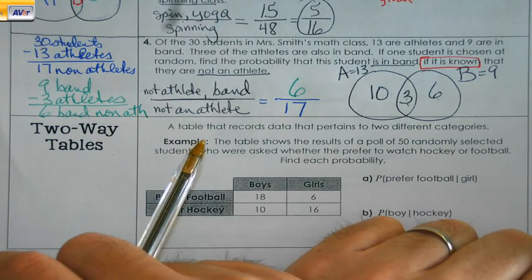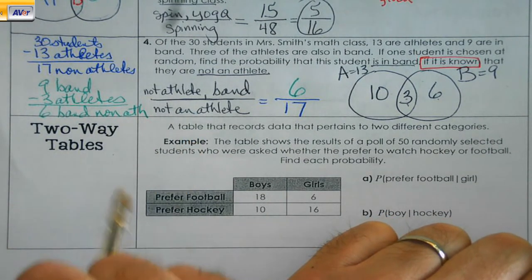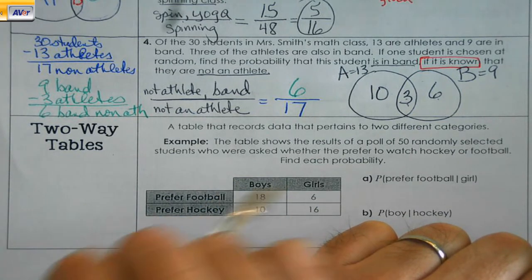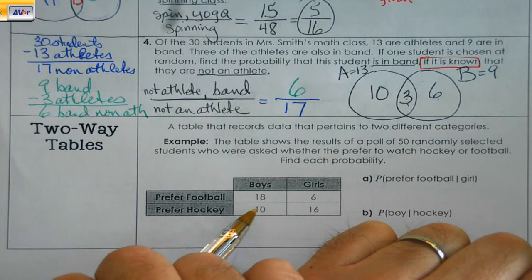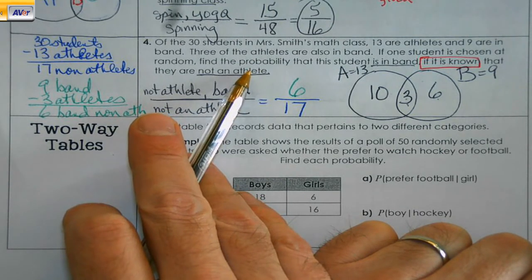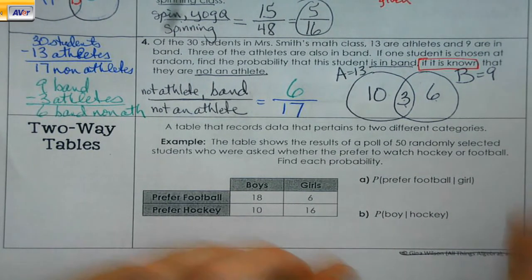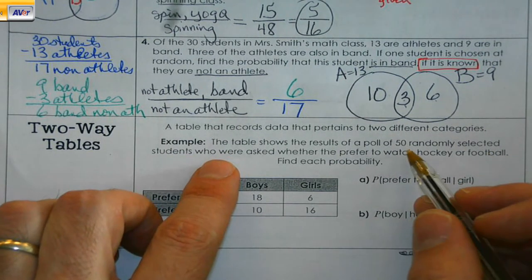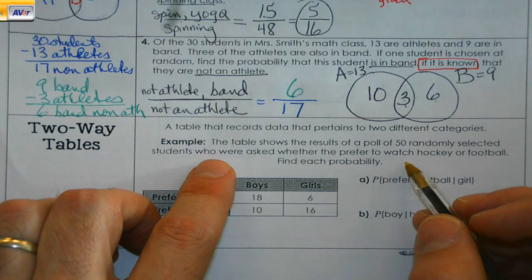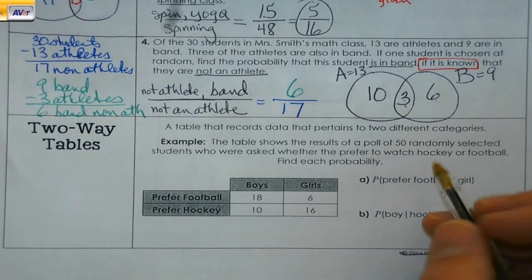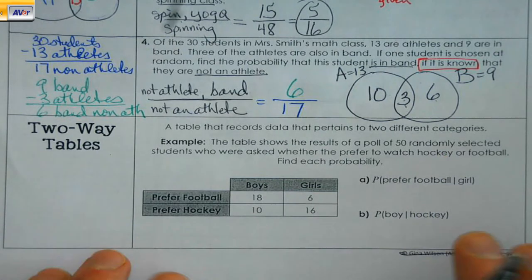So as I'm doing these, what I'm going to have is a chart that works like this, where it basically gives me the information like it did in the paragraphs up here. So here's how we're going to do this. The table shows the result of a poll of 50 randomly selected students who were asked whether their preference was to watch hockey or football. Find each probability.